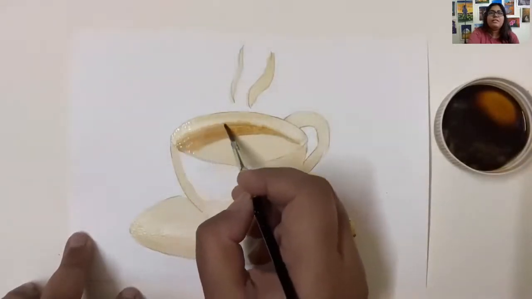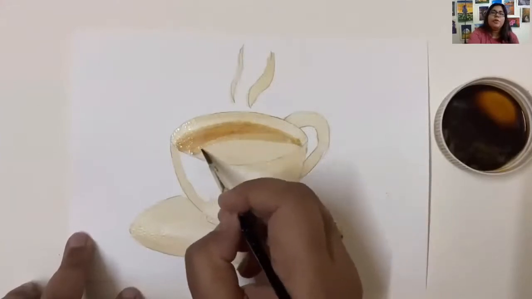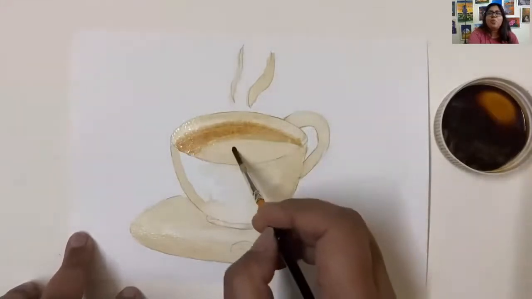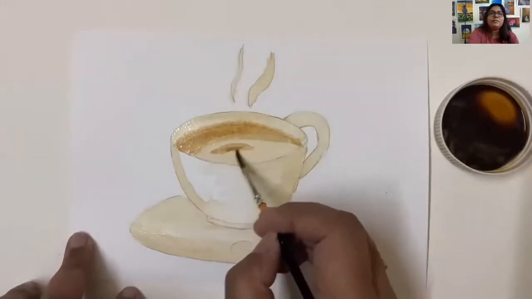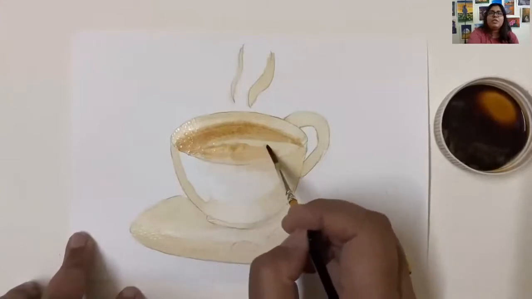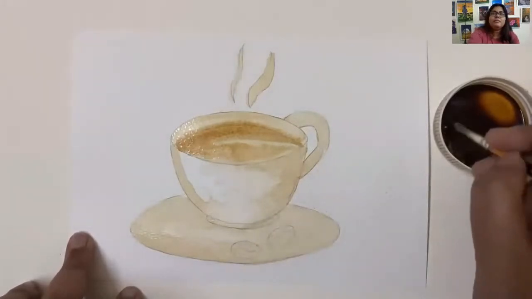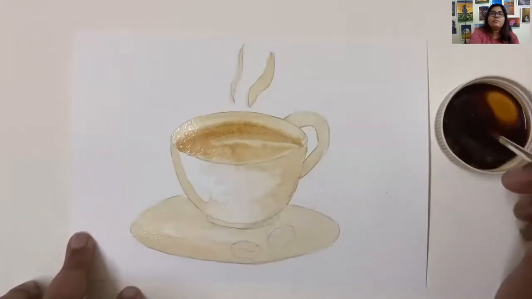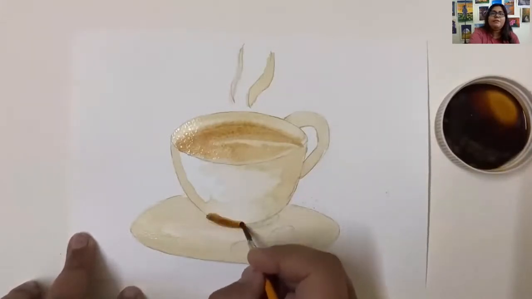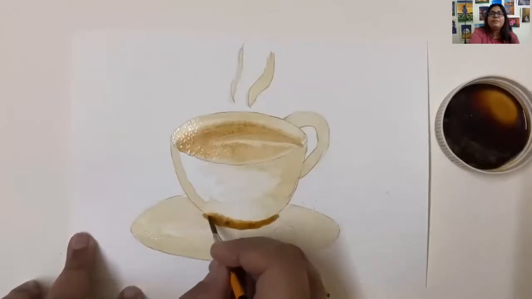Don't worry if your color is spreading. Don't worry, it's natural. It's because your coffee area has not dried out yet. Don't worry, it will give a nice watercolor effect. Okay, so just see how I'm covering up this area, this coffee portion. Cover it up in a similar manner like this. Remember, we are now using a different layer, a different coffee container. We are using the dark coffee container.